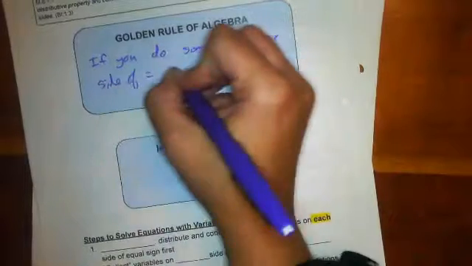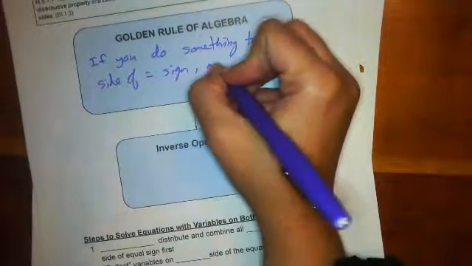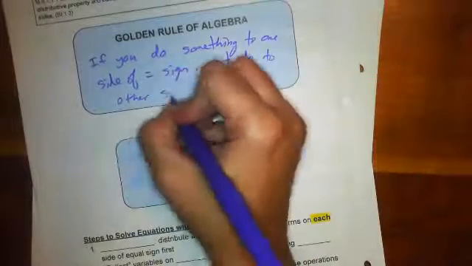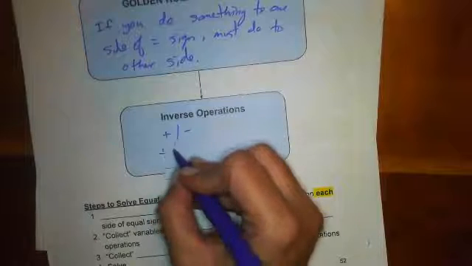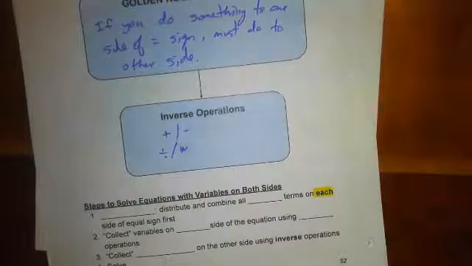Okay, golden rule of algebra: if you do something to one side of the equal sign, you must do it to the other side. You do it to one side, you've got to do it to both. We know our inverse operations: plus, minus, division, multiplication, etc. That's review. Steps to solve equations with variables on both sides.